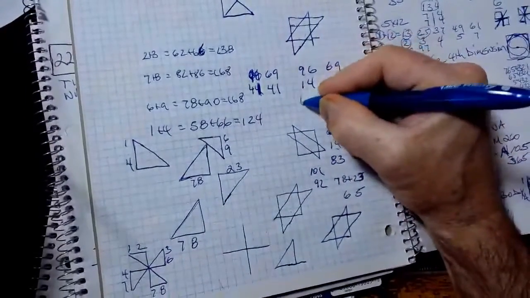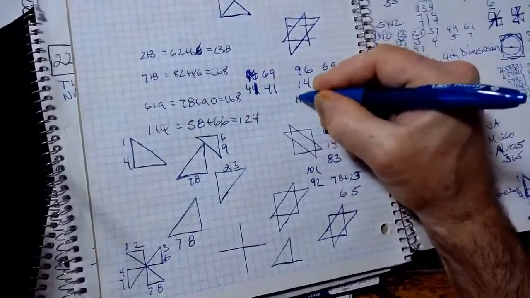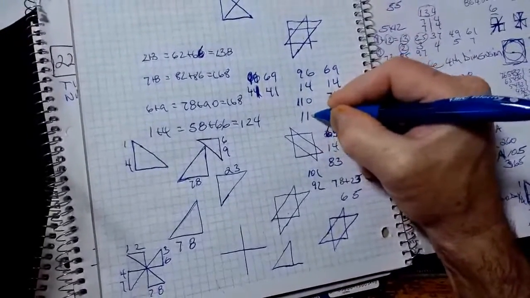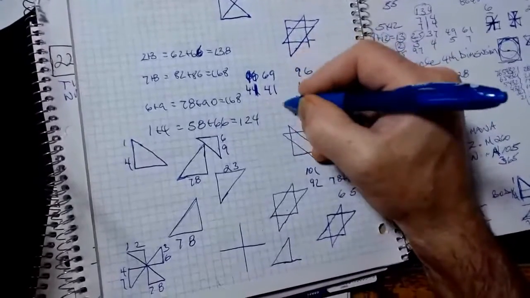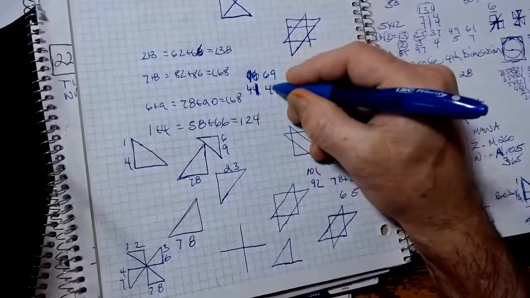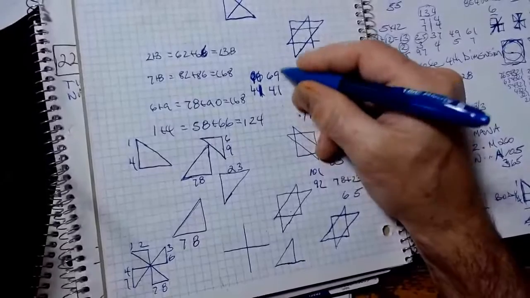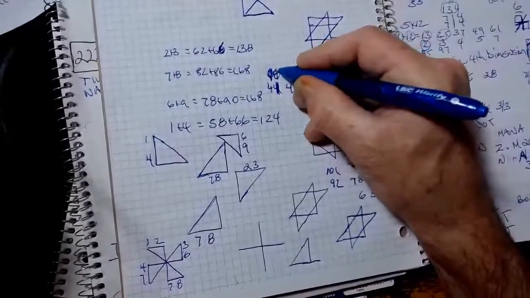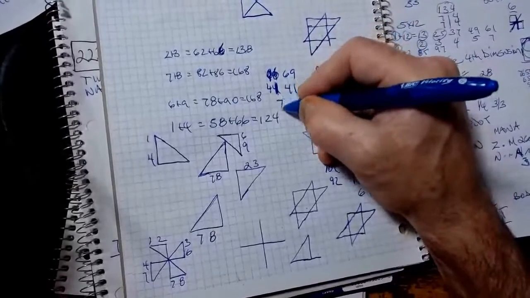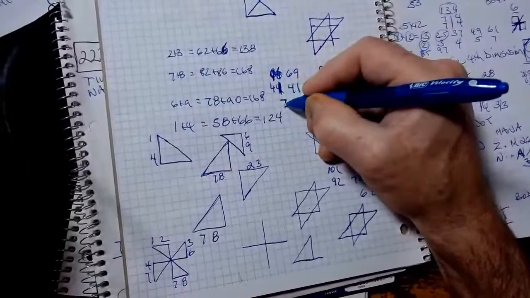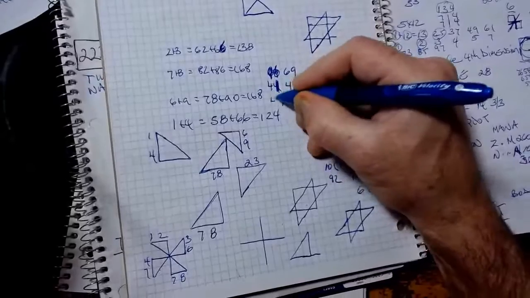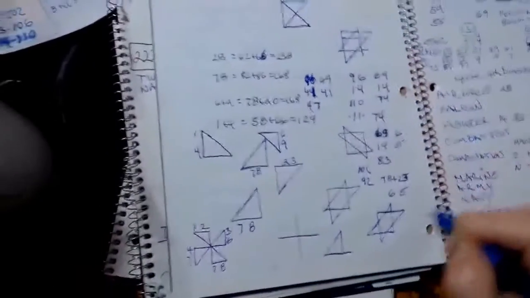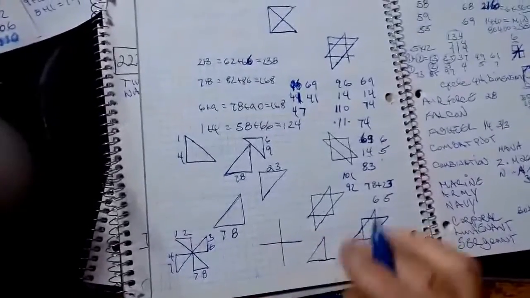Here I get the 110, the towers come down, right? Or I get 11. Over here, I get either 110 again, or I get 9 and 1 is 10, becomes 11. And then this one over here, 96 over 41, is either 137 or 47 when these two come together. The same thing will happen over here.